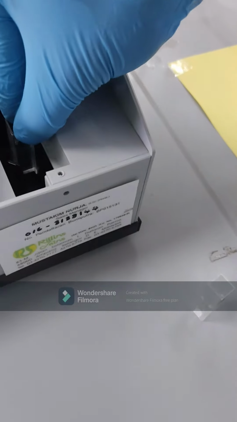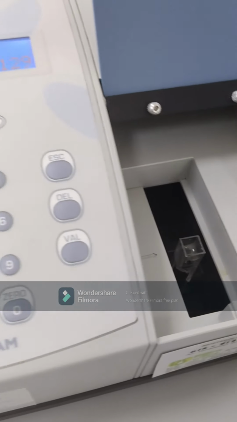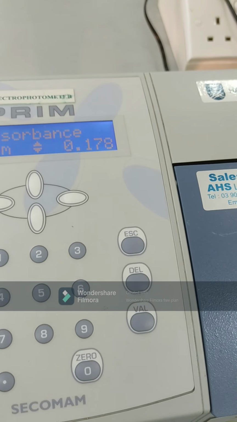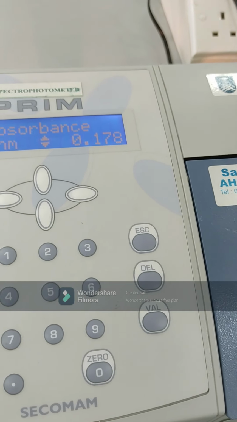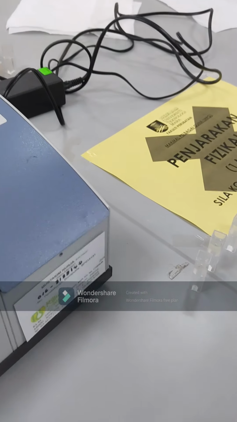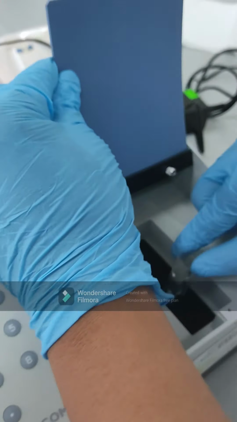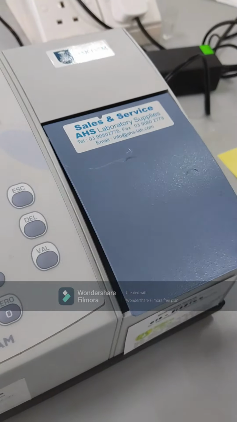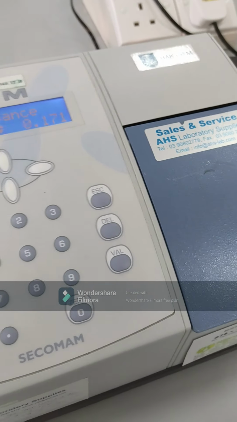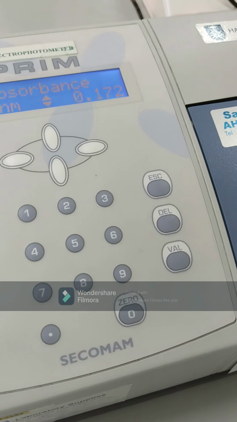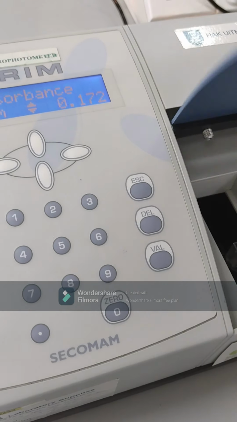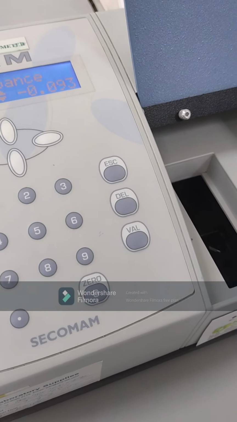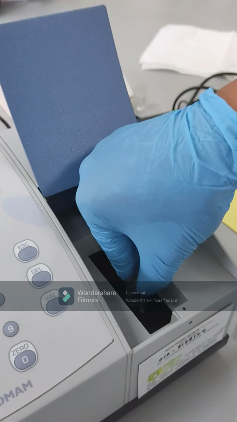We can incubate in the test tube itself, or return the mixture into the test tube and then measure again after 3 minutes. Each test tube has a different OD at 0 minute. We record the OD, and after 3 minutes, we measure again.